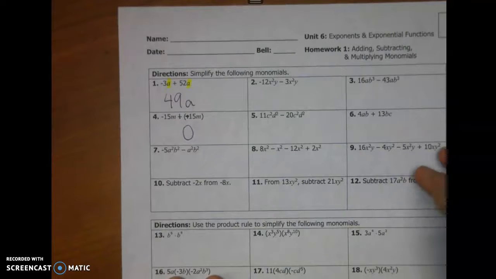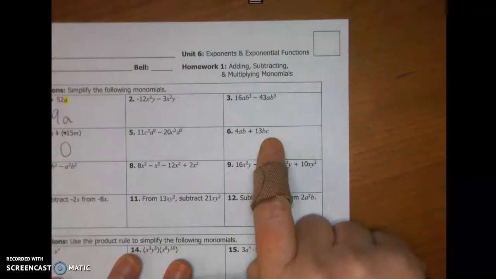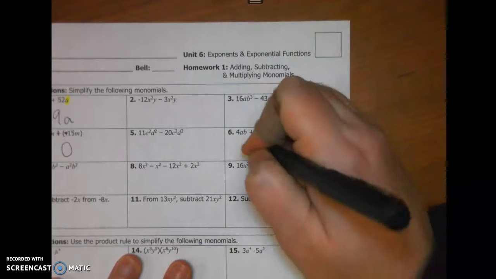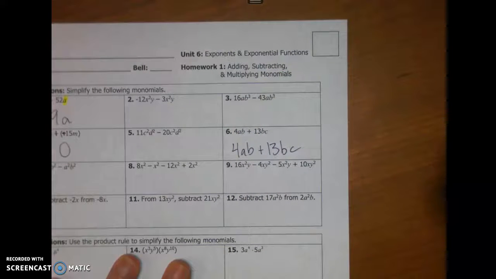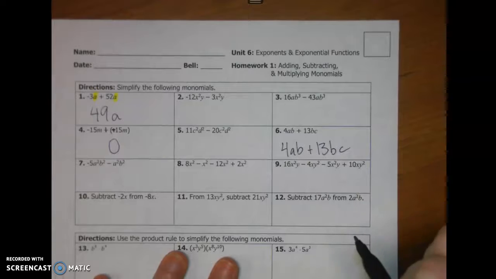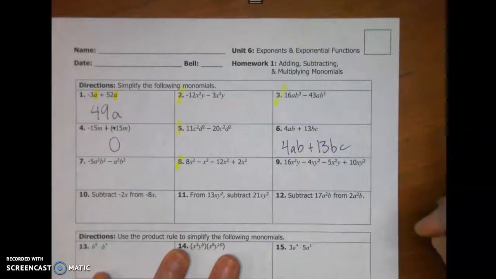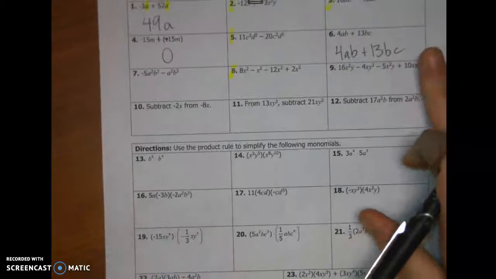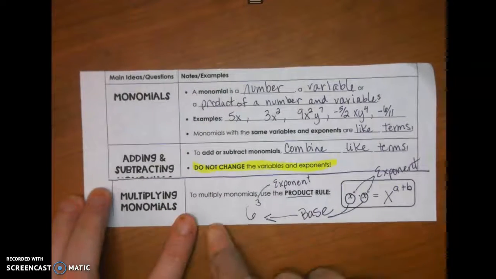Sorry, that's the bell. All right, look over here. You have 4AB plus 13BC. You don't have any like terms. So it stays exactly the same. Okay? All right, so look at those. We did not do all those, we just did some. So do 5, 2, and 3, and 8. I like 8.